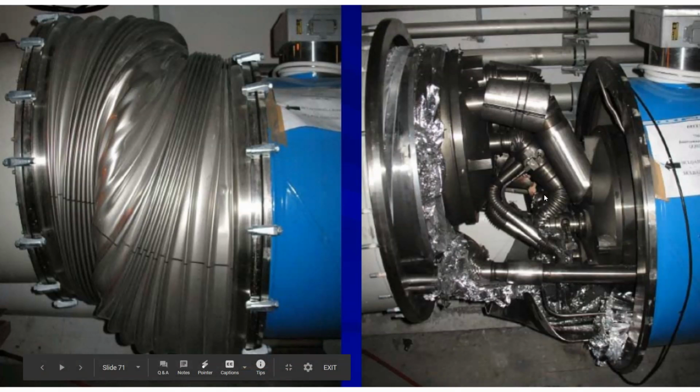This is what happened when the beam hit the sidewall, just once. They lost the beam and it hit the sidewall, and this is the damage it did. Isn't that nuts? Yeah. So don't hit the sidewall.